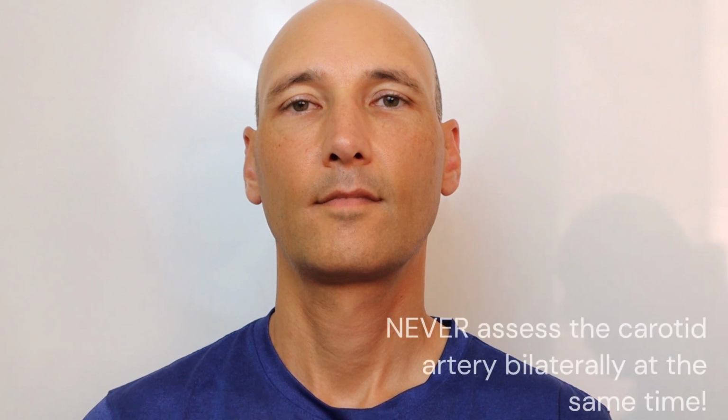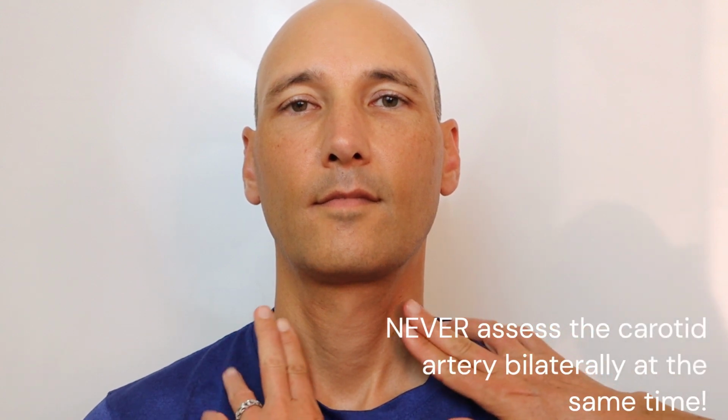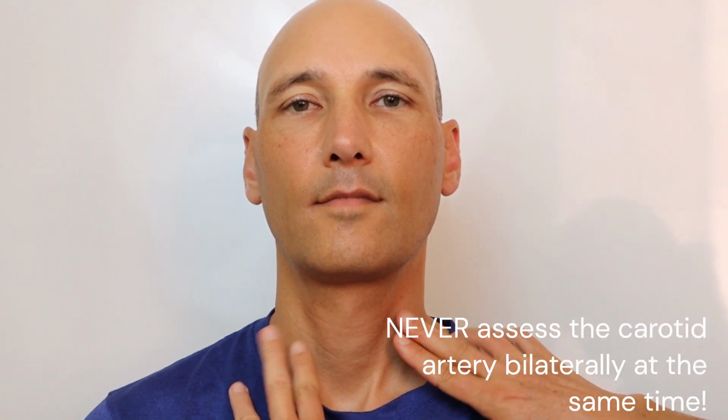One caveat here, many times we compare the patient's right and left when it comes to the extremities, but we do not ever want to do that on the carotids, because if I would compress both of the arteries here, I could theoretically cut off the circulation to his brain, and that could make him pass out.